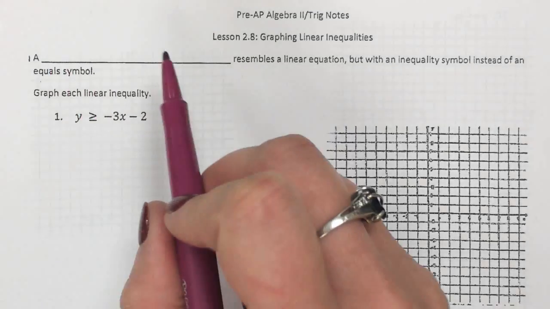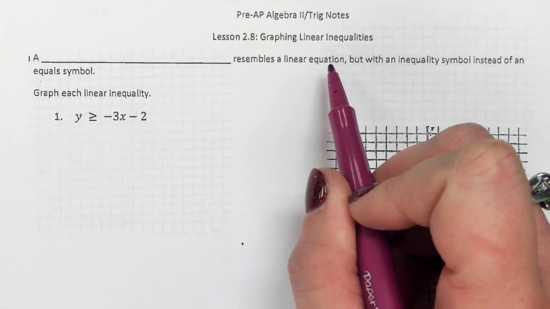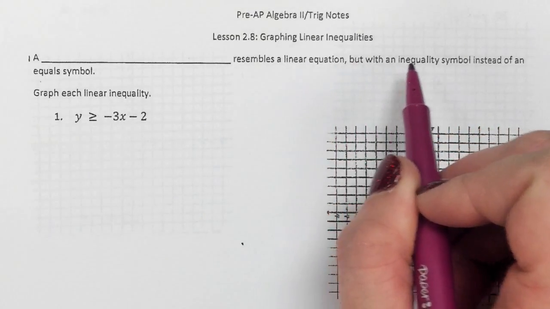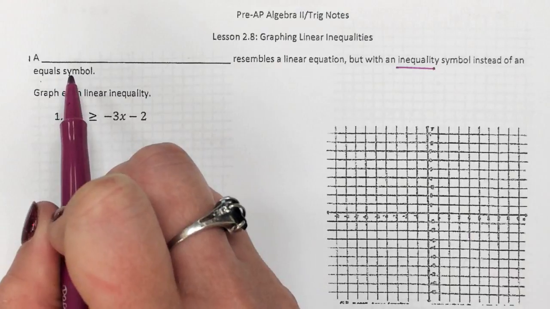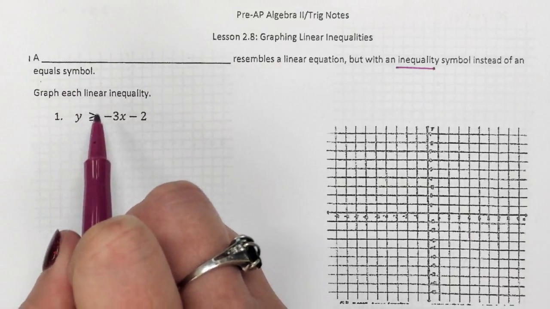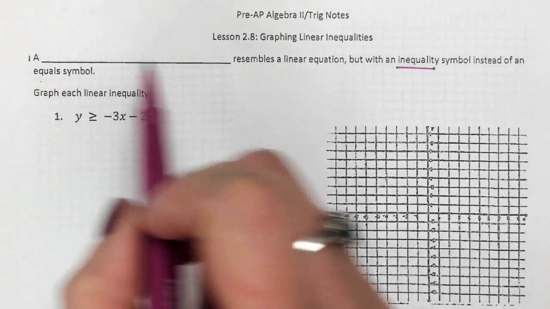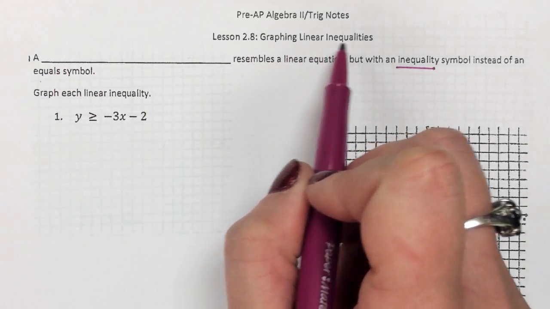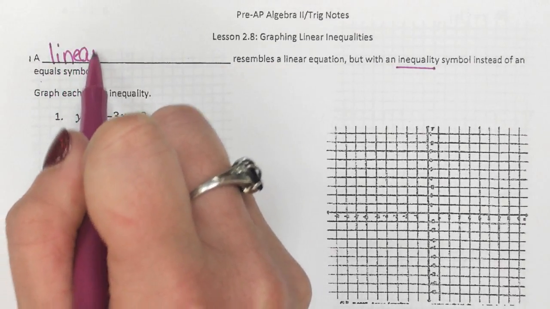All right, here we go. A blank resembles a linear equation, meaning it looks like a line, but it's an inequality symbol instead of an equals symbol, okay? So right here, instead of an equal sign, it has an inequality sign. Are y'all okay with that? All right, so what is that called? A linear inequality. There you go.